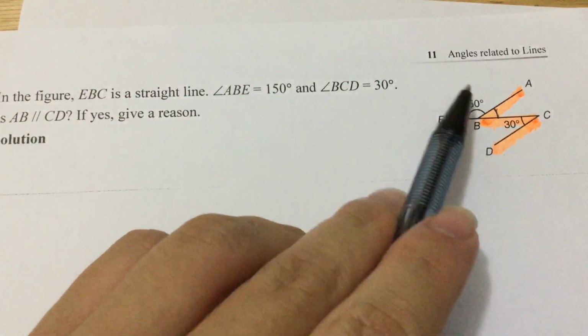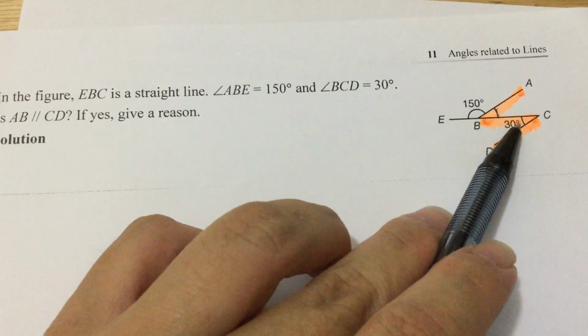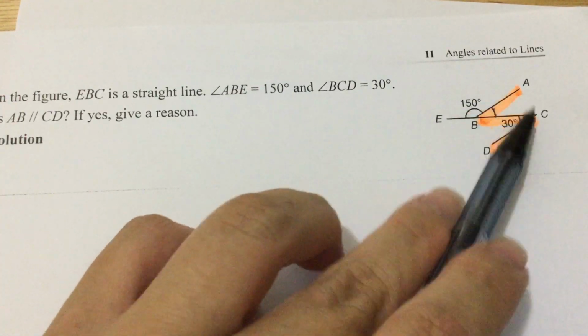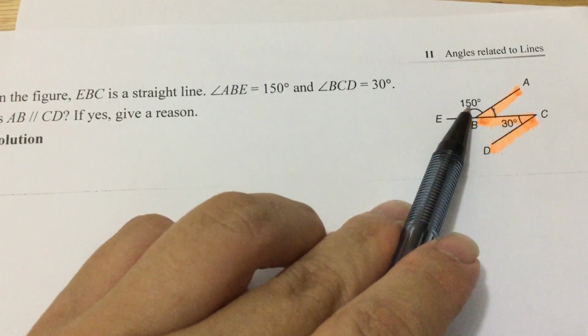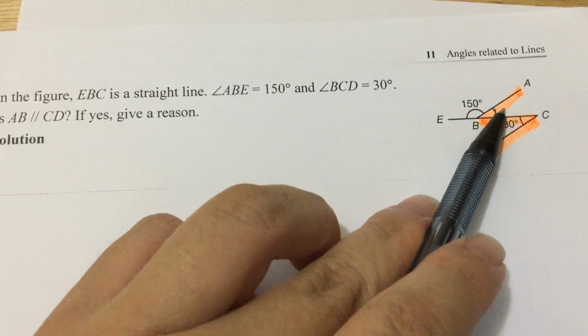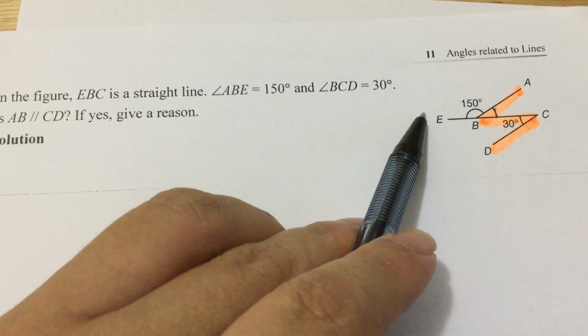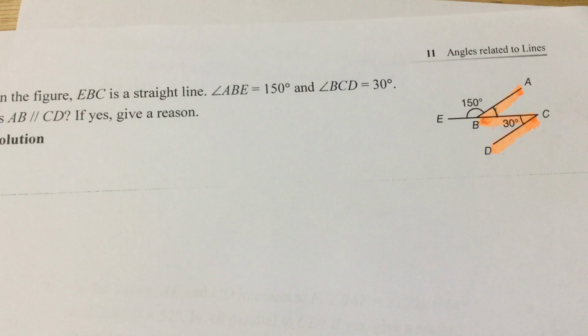So what we are going to do is use the 150 degrees to prove that this is 30 degrees. But I'm not going to use this 30 degrees to prove this one because we do not know that they are parallel. In Chinese: at the beginning I don't know they are parallel, so this 30 degrees cannot be proven from that. But if I use the 150 degrees, using the 180 degrees on a straight line, I can prove it is 30 degrees. Okay, now let's do the calculation.